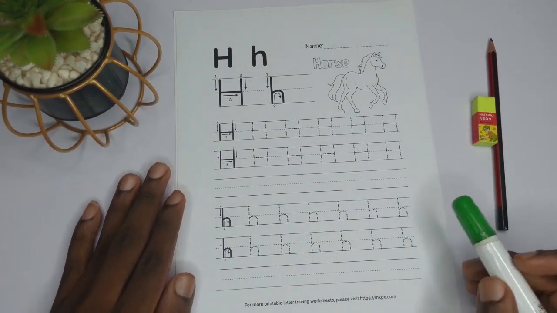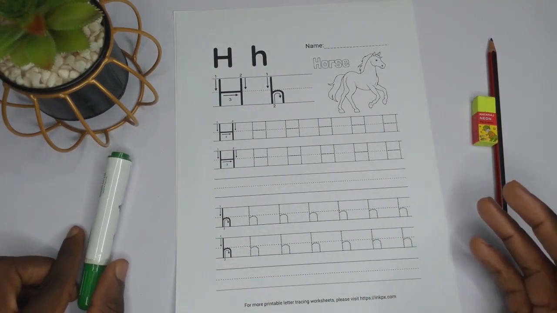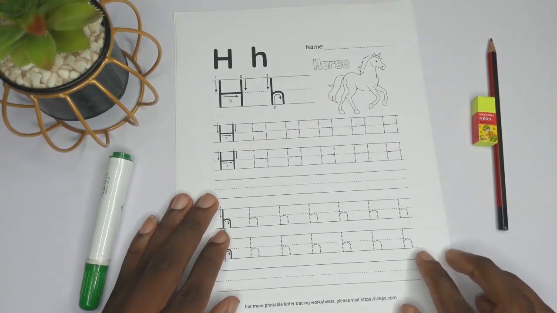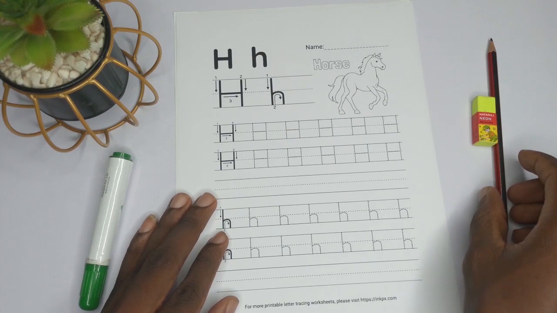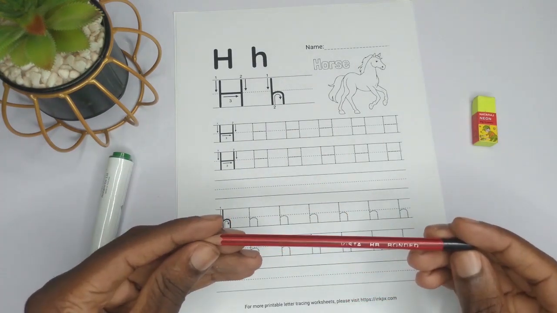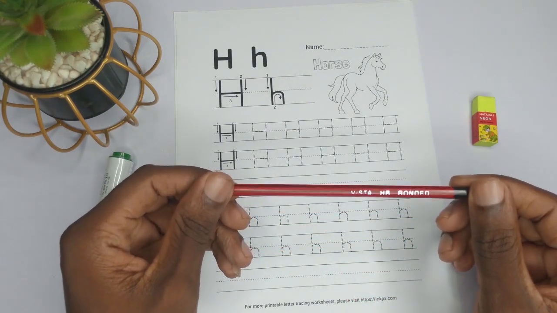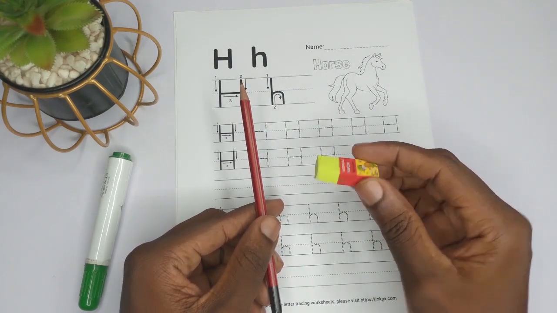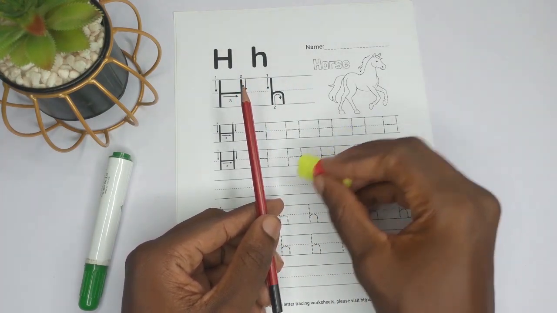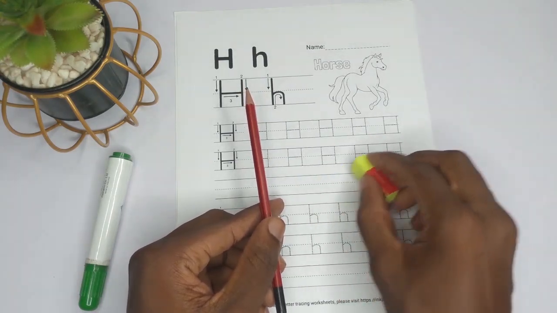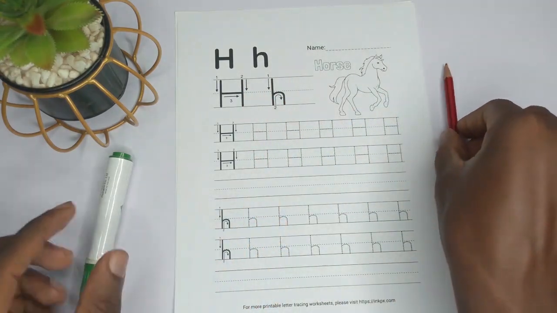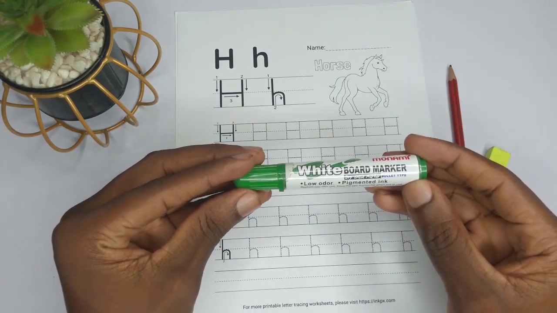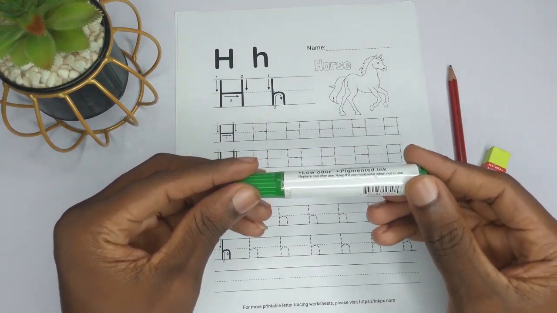Hello and welcome to my science tutorial for kids. In today's video, we want to look at how to trace the alphabet H in the English language. Now, as usual, for us to trace, we will need a pencil for the tracing, and in case we make a mistake, we can use an eraser, any type of eraser at all, to clean the mistake. So for me, I'll be using a marker so that you can see me do the tracing for you, okay?